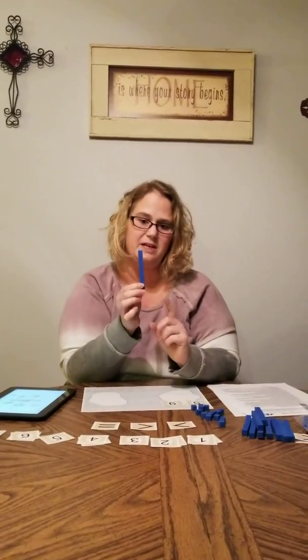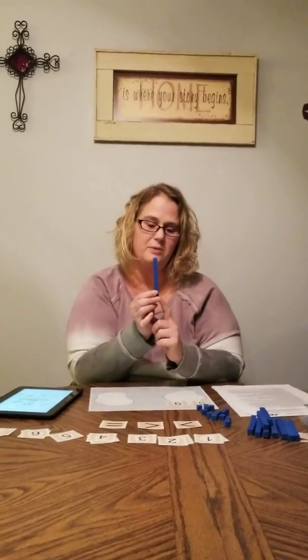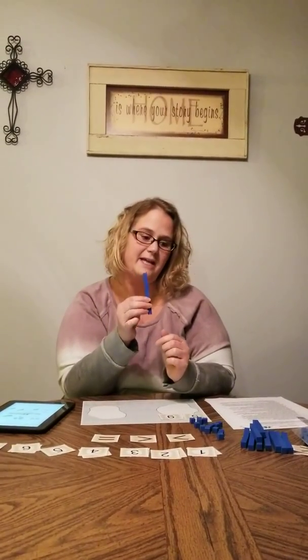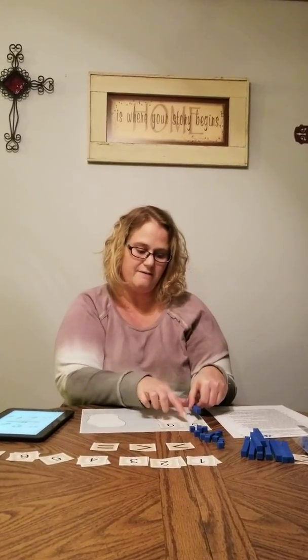So I take my 5 and my 9 number cards, and I'm also going to have the students do this as well. I would explain that each one of these 10 rods, I will ask how much they're worth, and that they can individually count the squares, and that each one of these is worth 10. So we're going to use 5 of these. We're going to count by 10s to get 50.